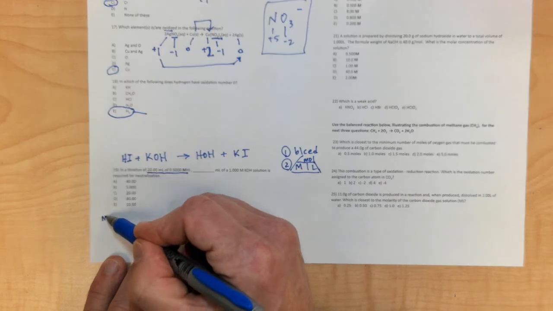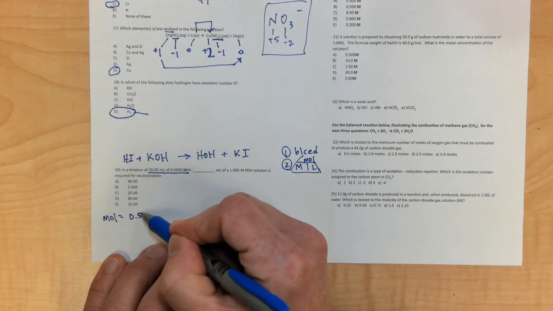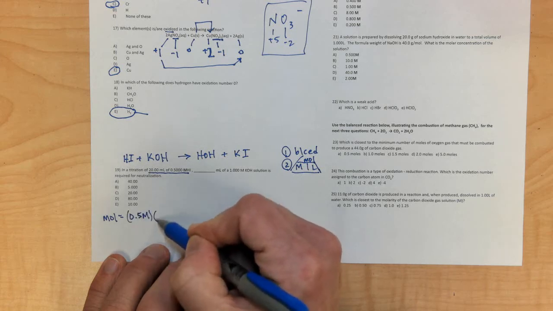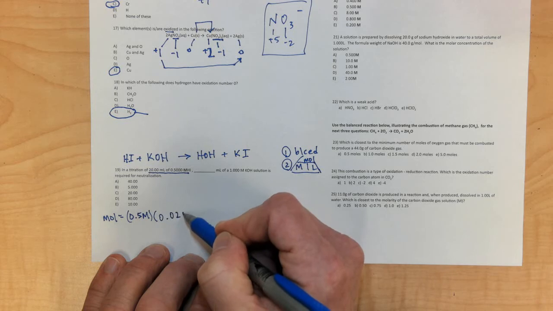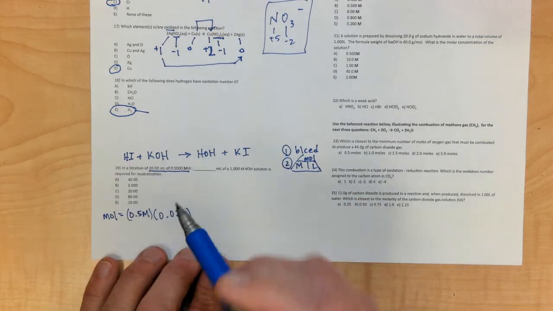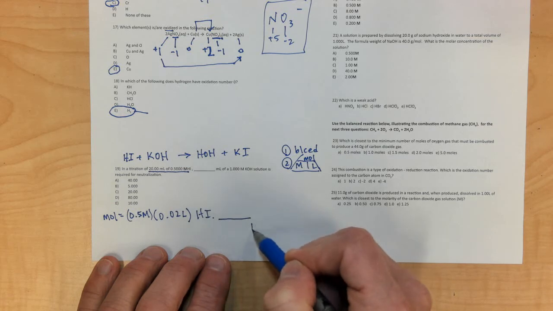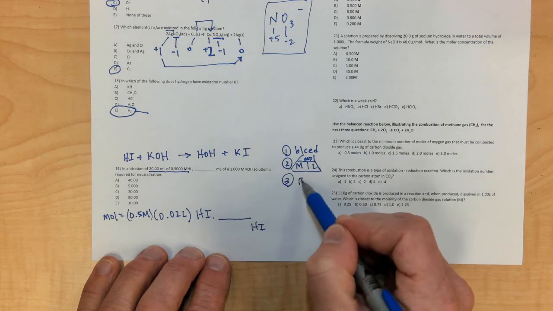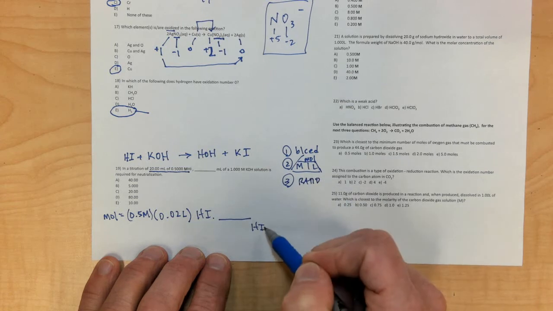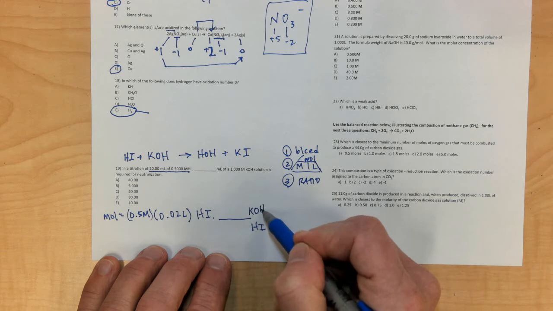So my moles here would be equal to the molarity, 0.5, times the liters, 0.02, which would be my moles of HI. Put HI in a position where it's going to cancel, and in step 3 we do a ratio of the substance we have to the substance we desire, KOH.